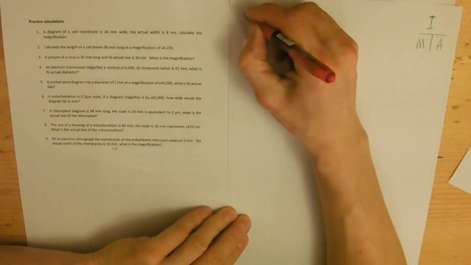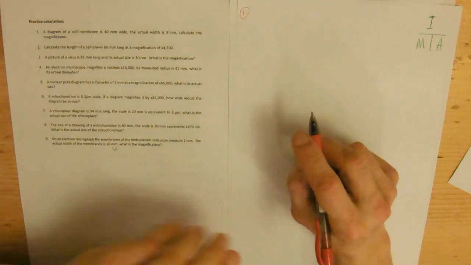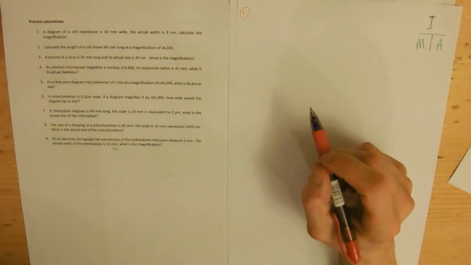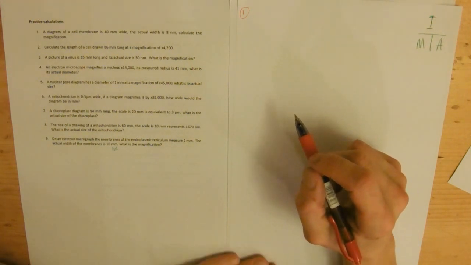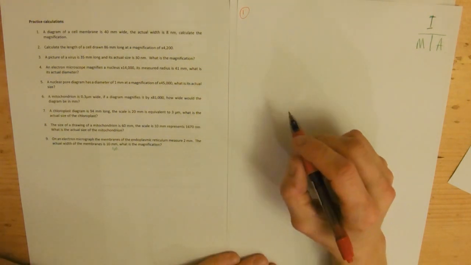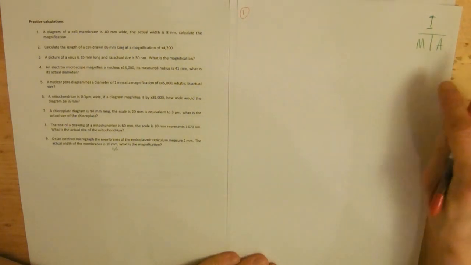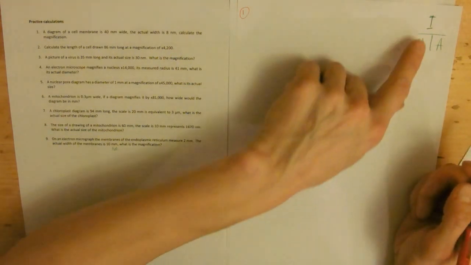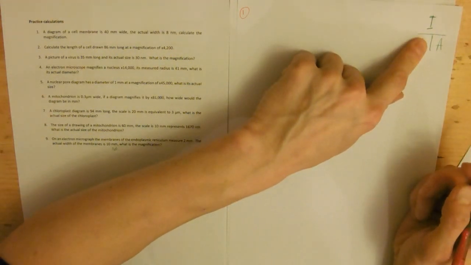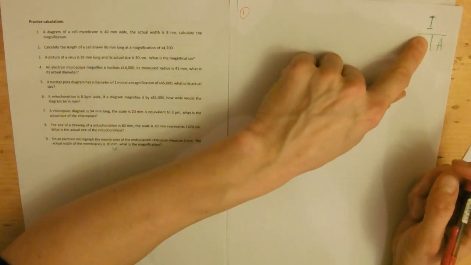So question 1. The diagram of a cell membrane is 40 millimeters wide. The actual width is 8 nanometers. Calculating the magnification. So we're calculating magnification, so put our finger over that. So magnification is image over actual.